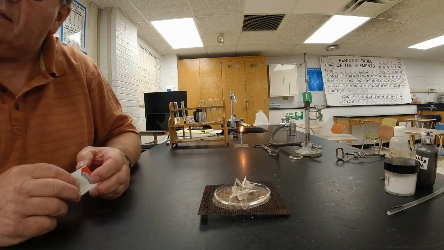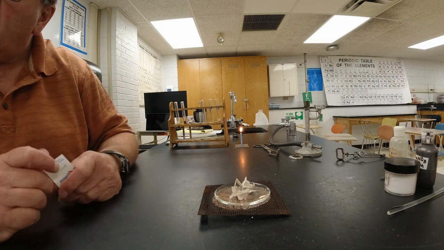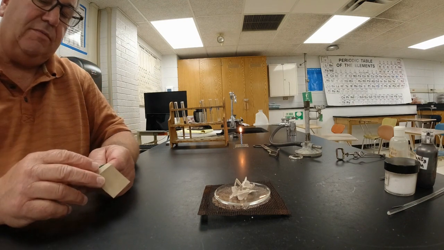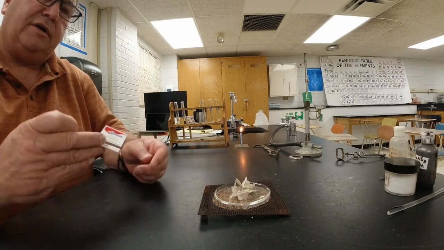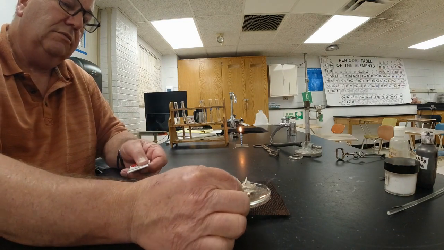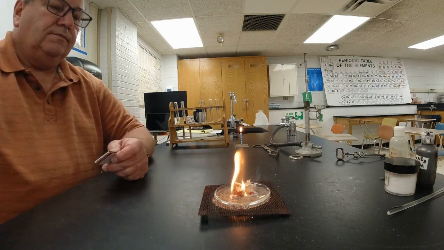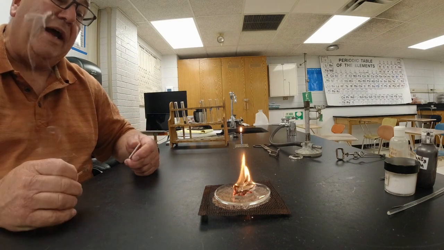Then what it says is to set the paper towel on fire and just let it burn. So here comes some burning paper towel. All right, you see light coming from it.